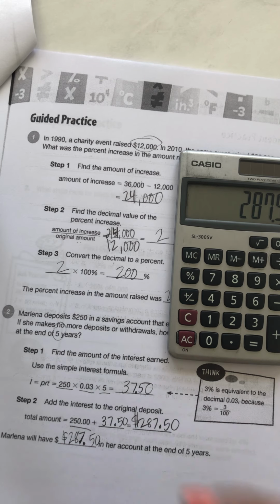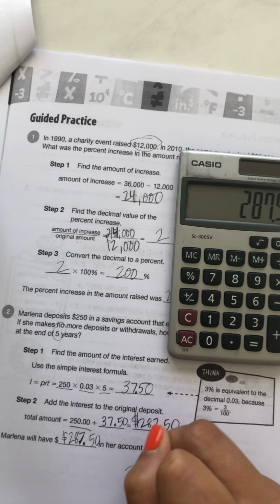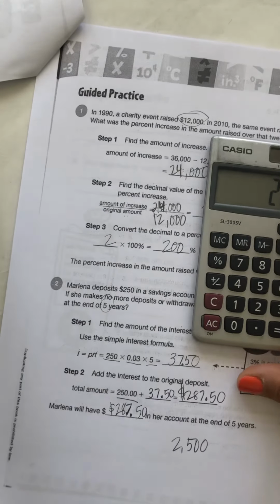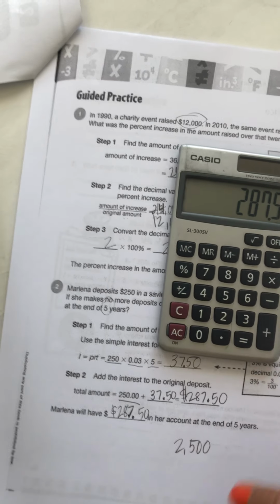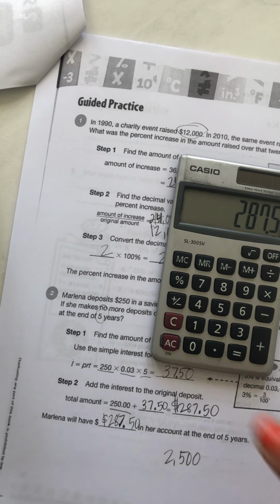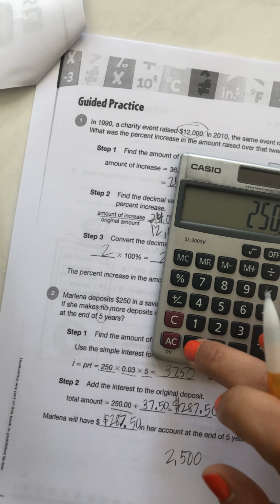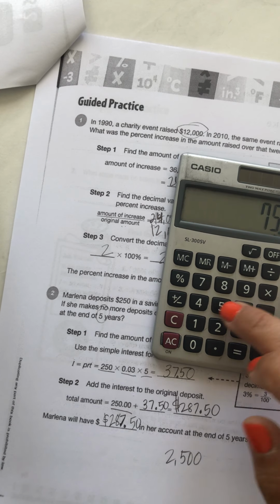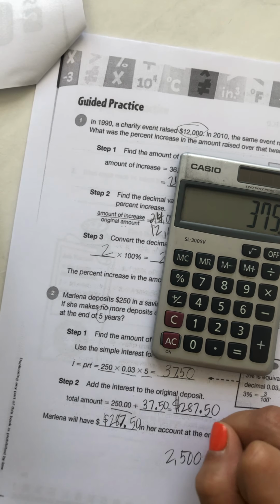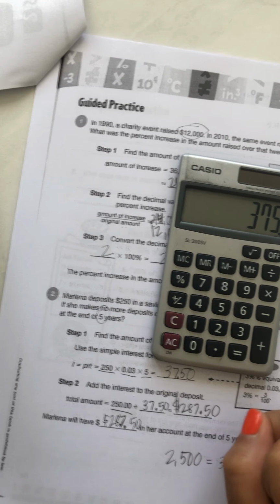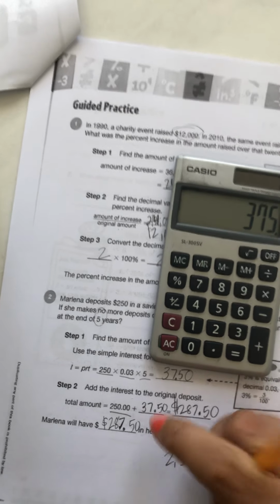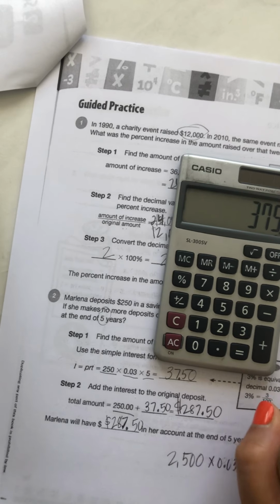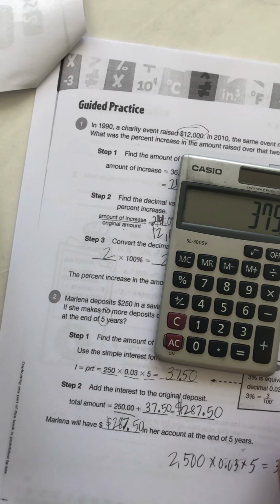Now, obviously, the more money you have in that account, the more interest you're going to make. So, for example, if I had $2,500 in that bank, that was my principal amount, and it's still a 3% interest rate. So 2,500 times 0.03 times 5 years equals 375.